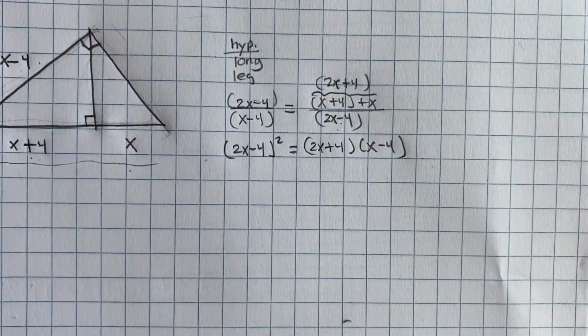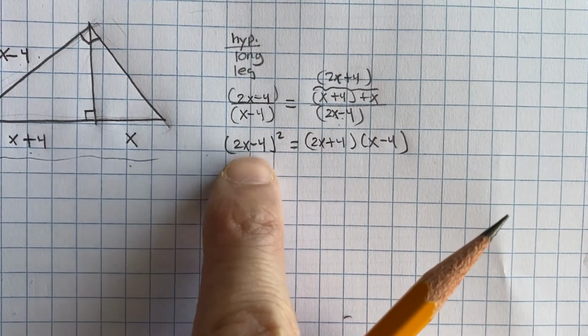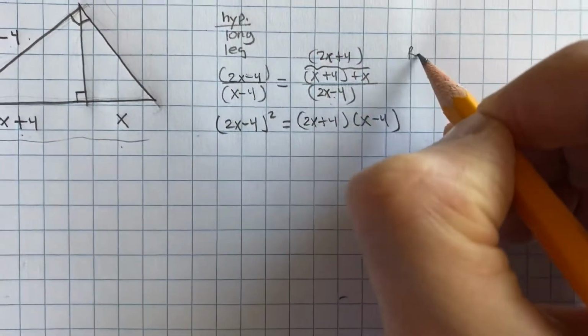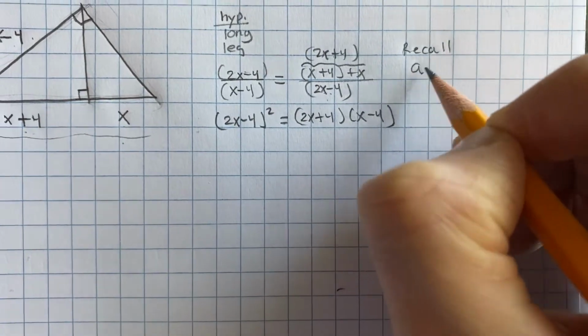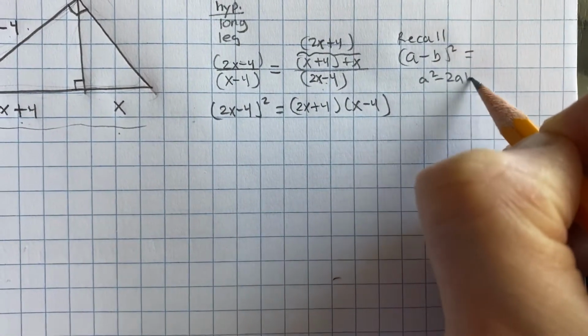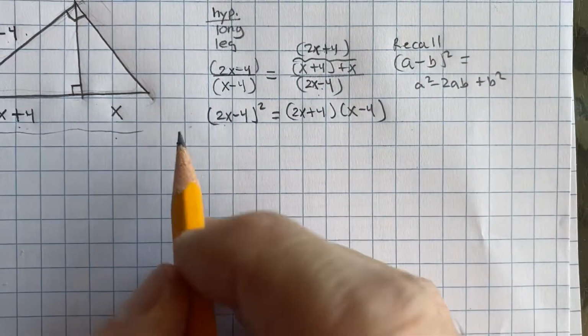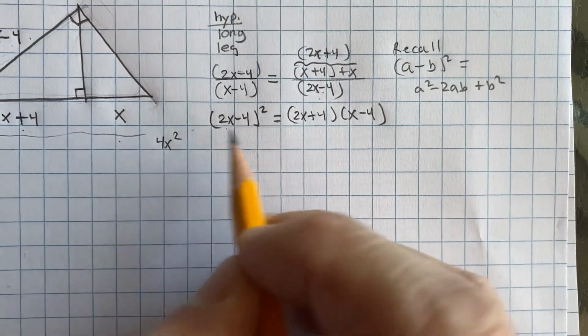All right, so remember how to square a binomial. If you square this, recall a minus b squared is a squared minus 2ab plus b squared. A little bit of memorization on foiling. So I square the first term, I get 4x squared.